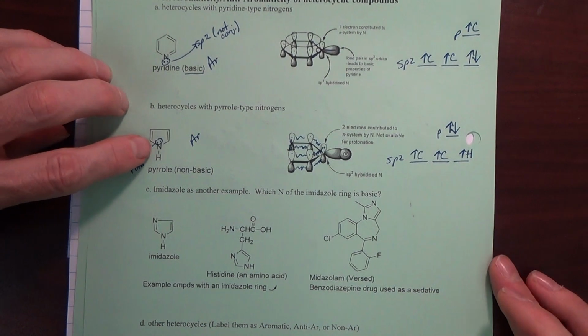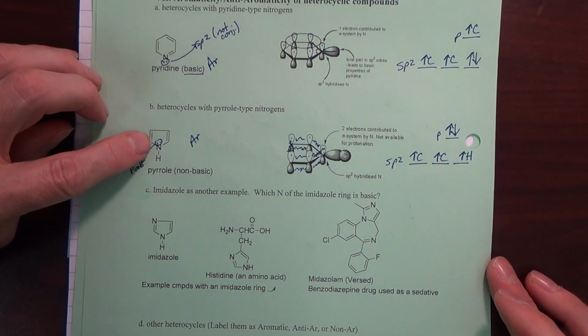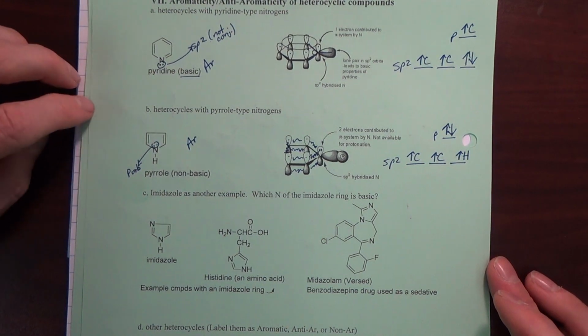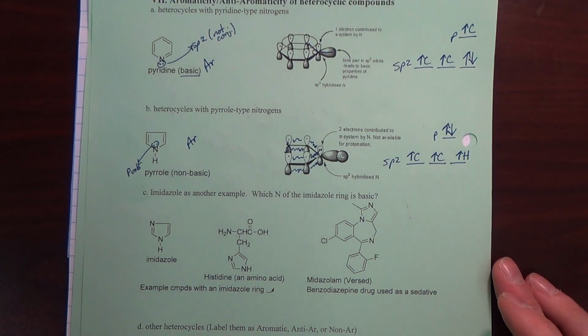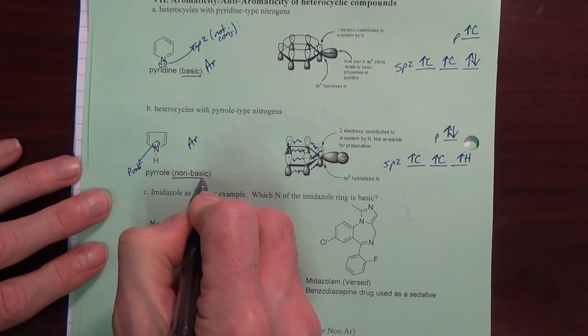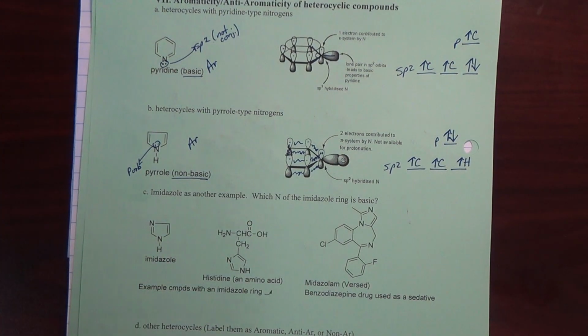Now, because the pyrrole lone pair is conjugated, that lone pair is not going to be basic. Typically not going to be wanting to react with a proton or with any other type of electrophile. And as we said in Organic 1, a lone pair that's conjugated is typically not that basic, not that reactive. So this is a pyrrole type nitrogen.